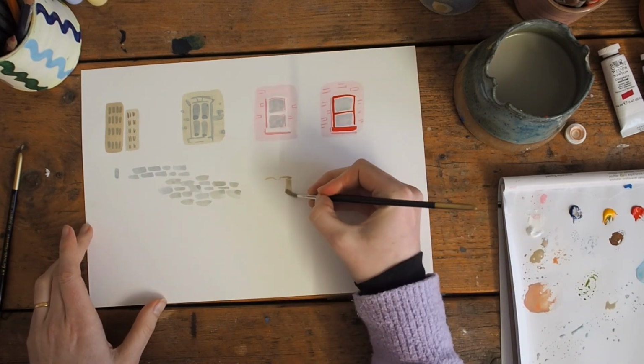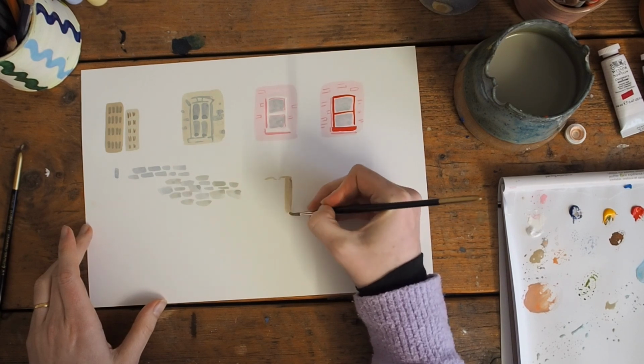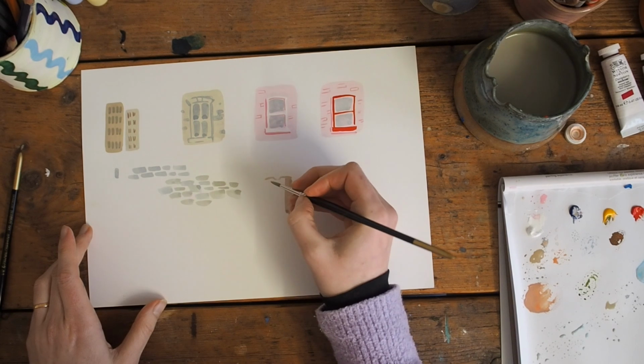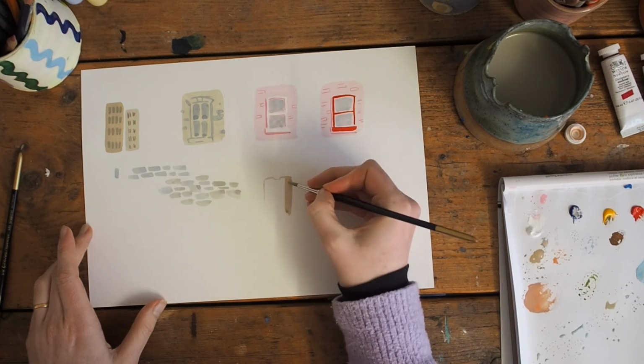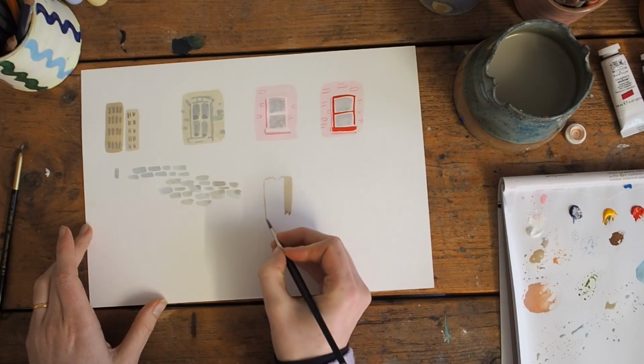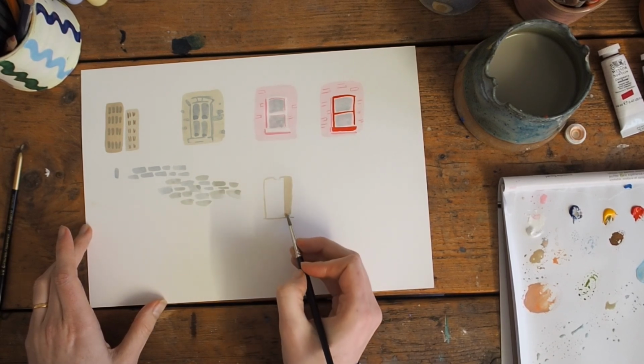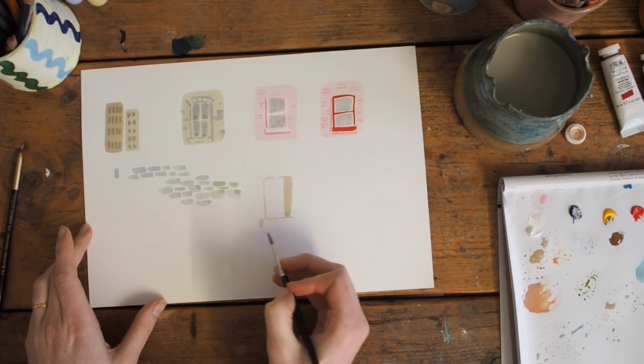So maybe a big deep shadow on this side. And then thinking we're seeing shadows from this side, so maybe then shadow here on the edge of the sill.